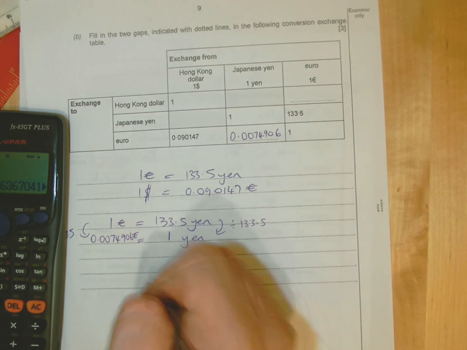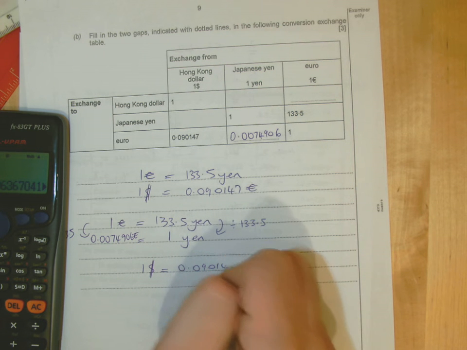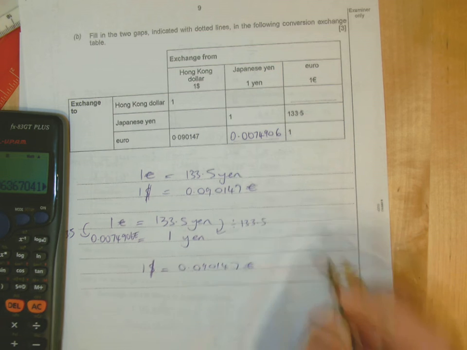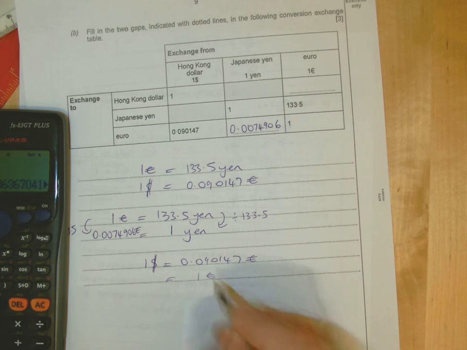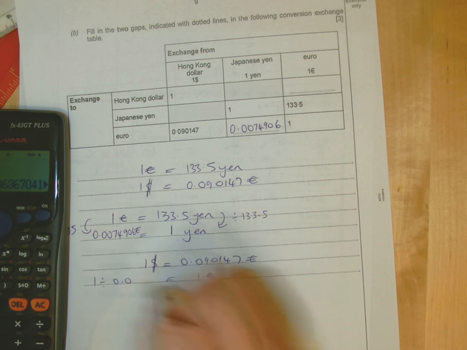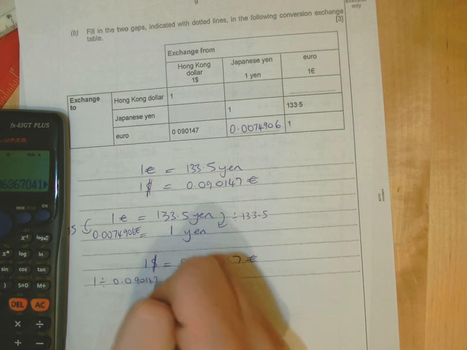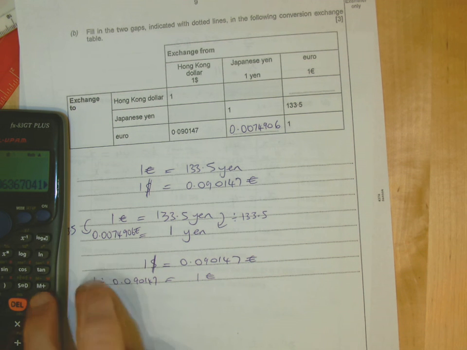So to get what 1 euro is, we need to think maybe of multiplying this up. The other way of doing this is just to think about taking that over the other side. So we'd have 1 divided by 0.090147. Just take it over, so you're left with 1 euro there. That's the other way of doing that.